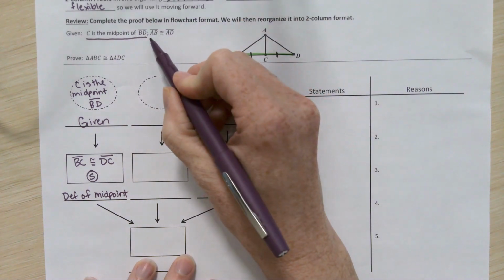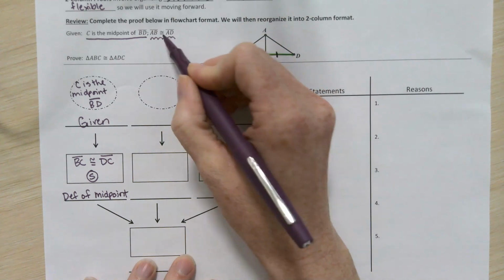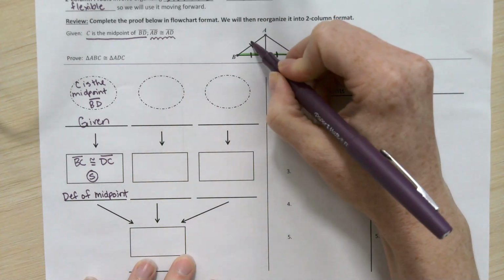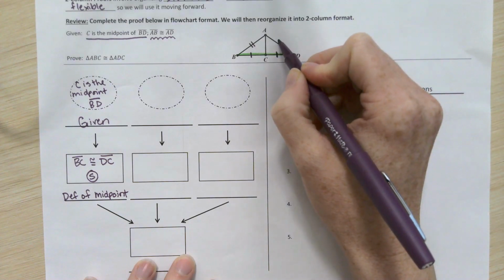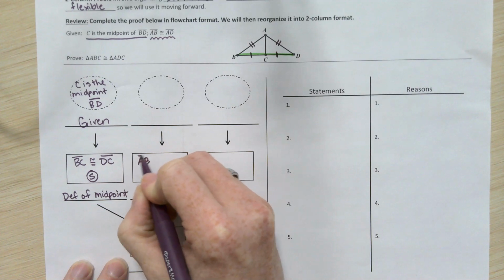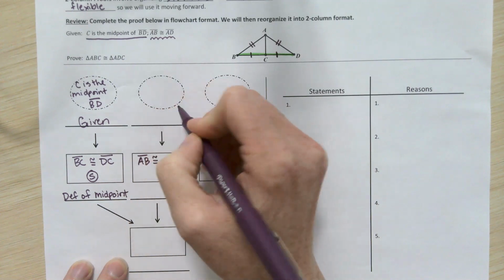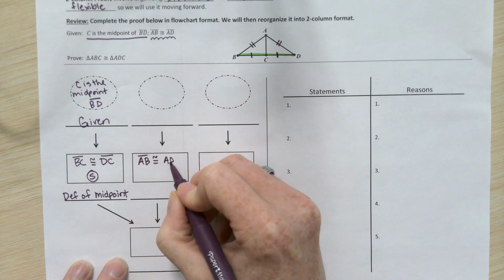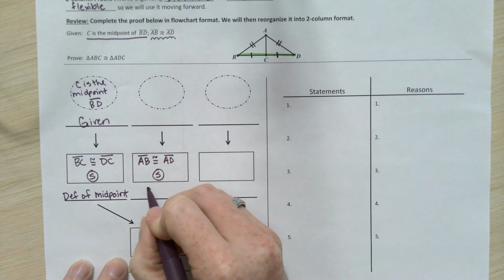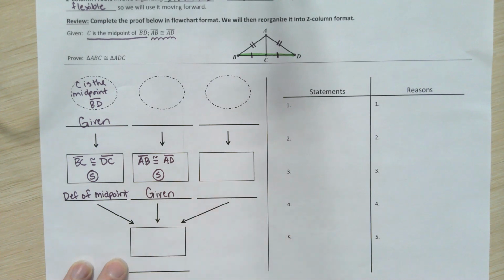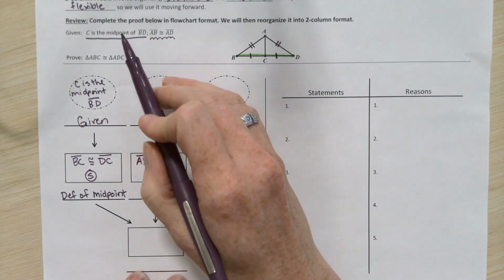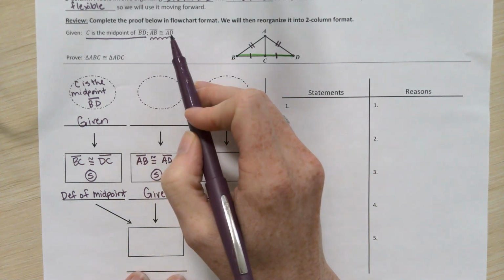We're going to move on to given number 2 here, which does look like it already has a congruent symbol. So if I mark segment AB congruent to segment AD, that looks like it's automatically a pair of congruent sides. So I'm going to skip that bubble. It's not going to be necessary. And that's going to go directly into one of my boxes. And the reason I knew that was true was because it was given. So I've successfully used both of the given pieces of information.